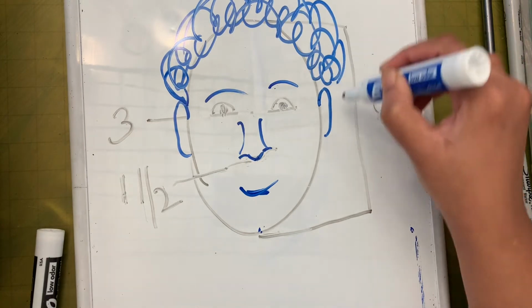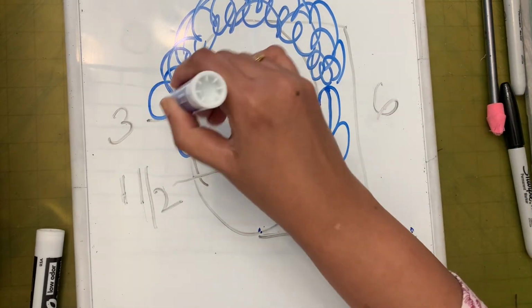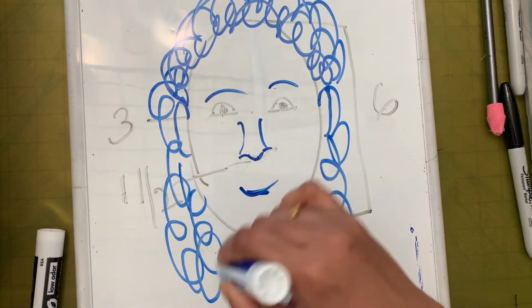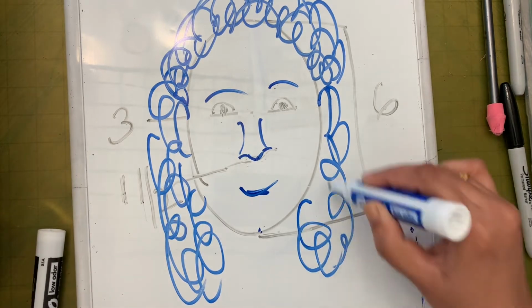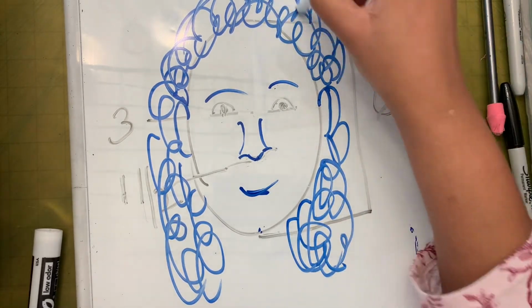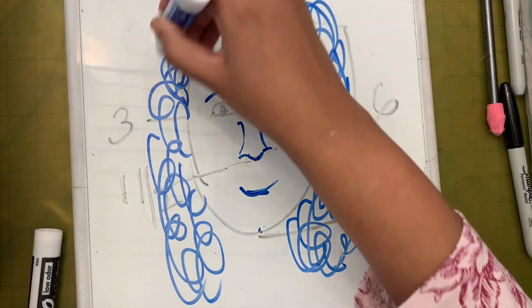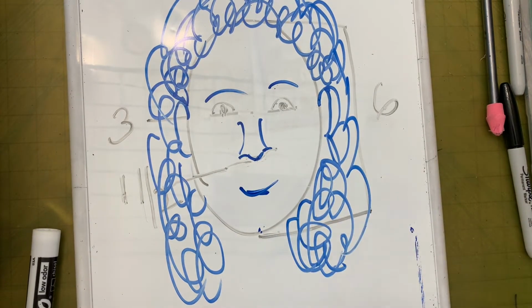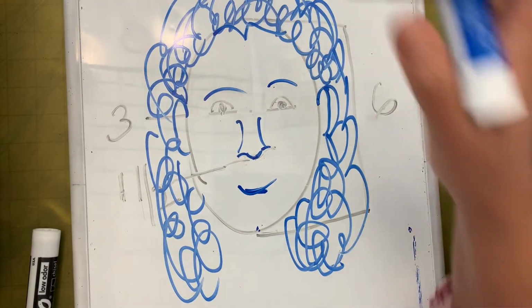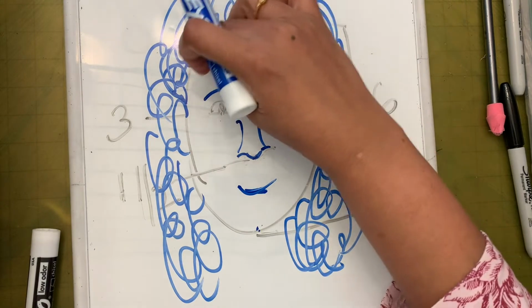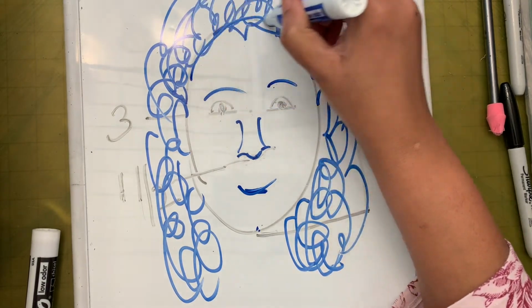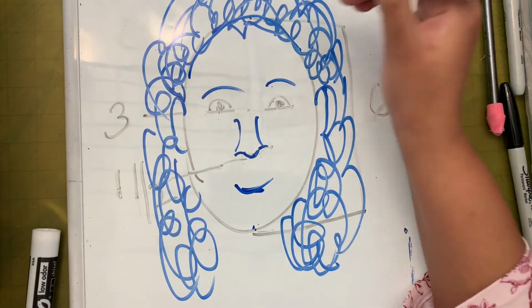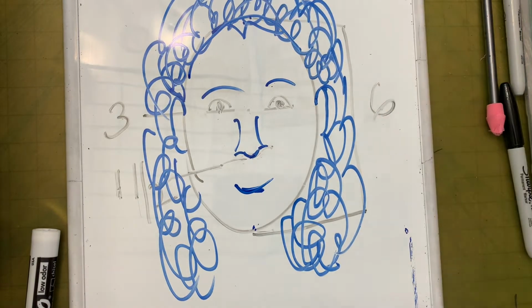I'm making the hair curly like mine. Mine is not super curly, but my daughter's is super curly. Mine is in between. So that's how we draw it. The hair should stick out a little bit. It should not be just over here, because we have hair in the back also, right? On top also. So the hair should be that way.